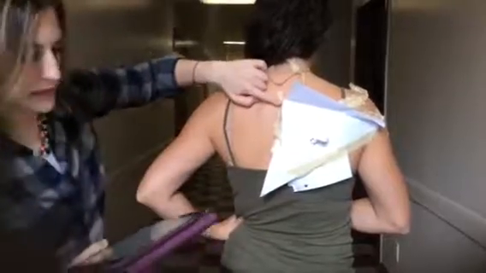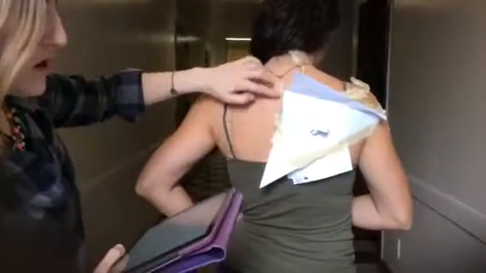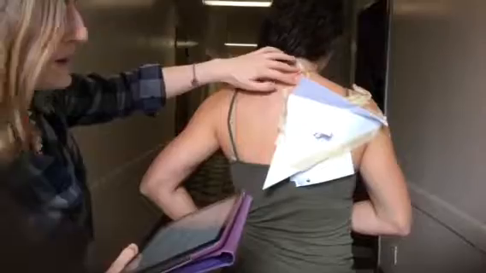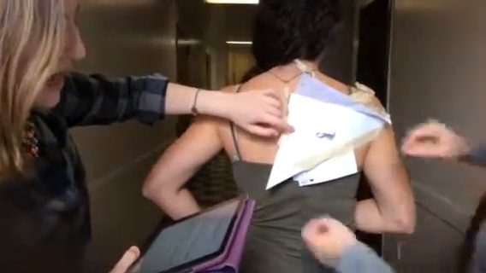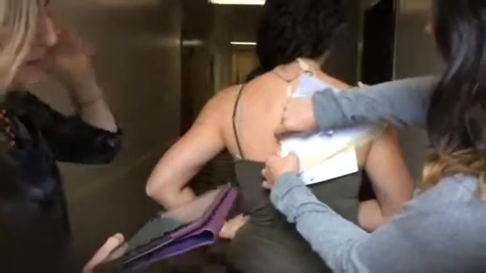Next, we have the rhomboid minor, which originates from the spinous processes of C6 to C7 and inserts on the medial border. And that steadies the scapula, draws the scapula medially upward.